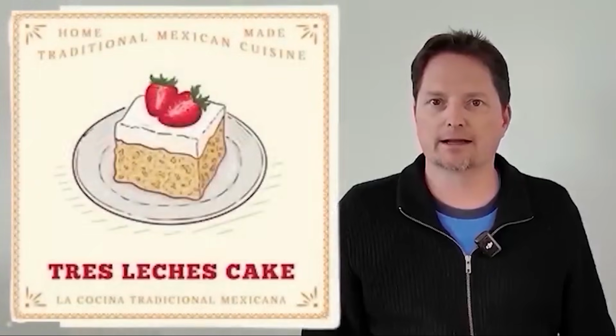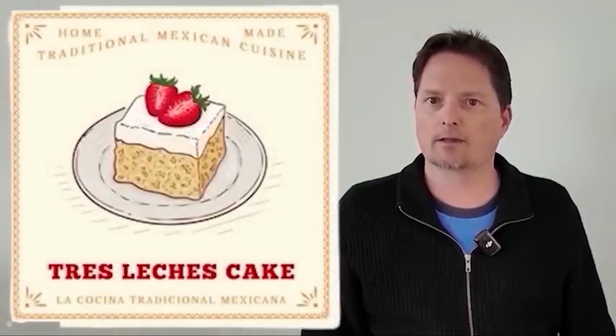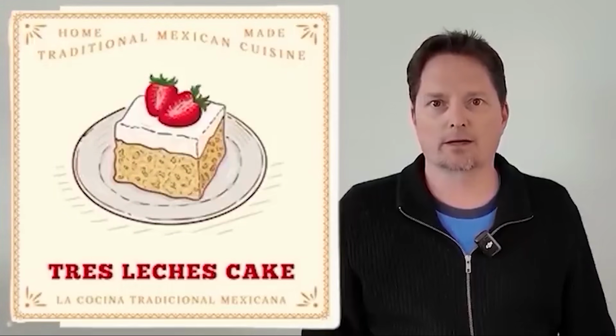So this is the cake. This is a tres leches cake. Not a 3 milks, not a 3 milks cake, and not a 3 milk cake. It's a tres leches cake. If you want to explain what it is, you can say, oh, it's made up of 3 different kinds of milk. But it's called a tres leches cake.